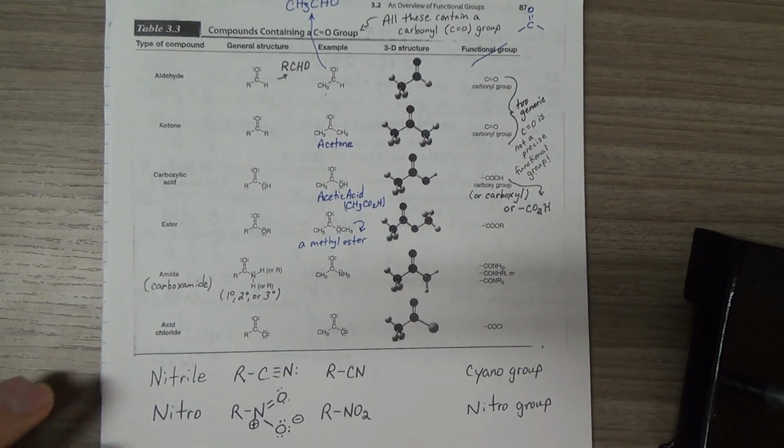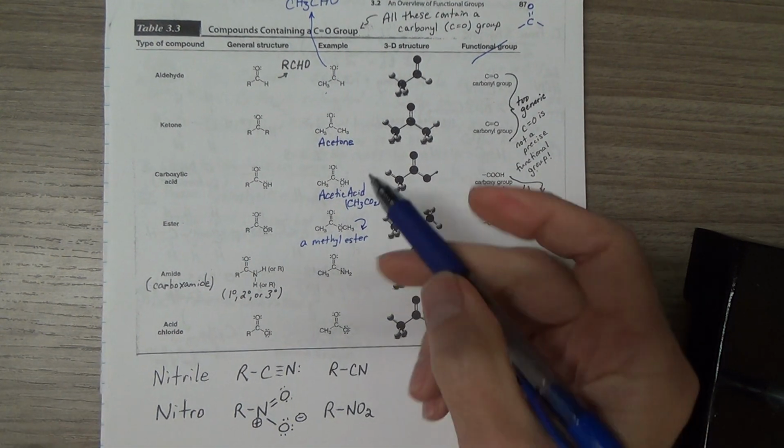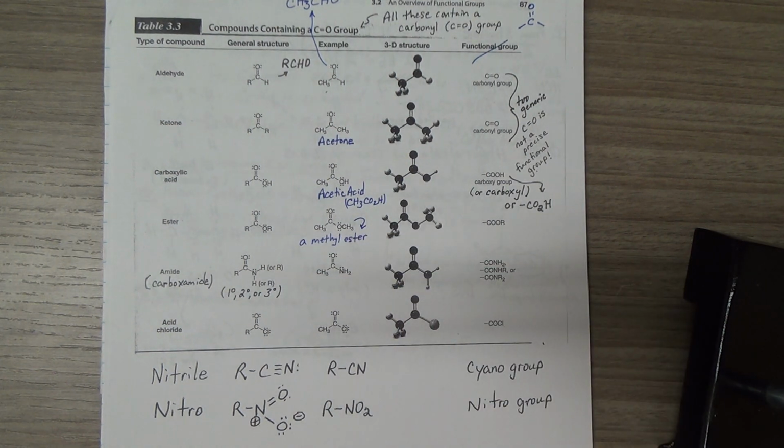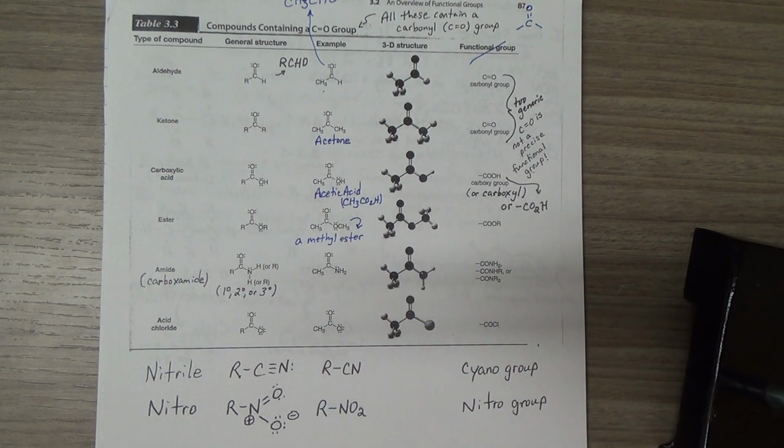Hopefully that makes a lot of sense, because what group did we add to the oxygen? We added a methyl group. And so that is often called a methyl ester. And if you added an ethyl group, that would be an ethyl ester. All right?